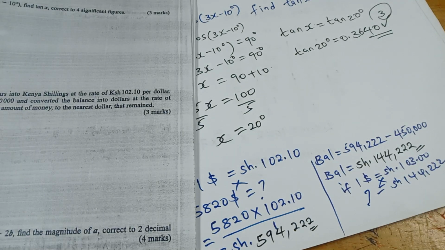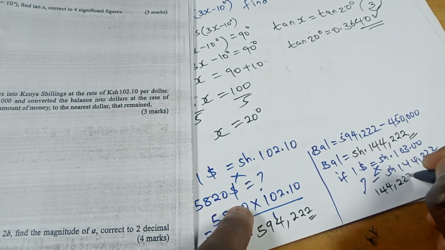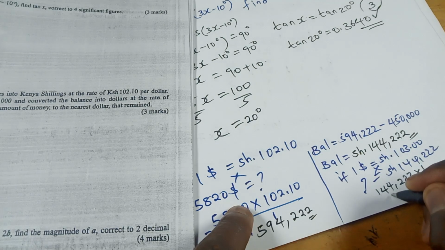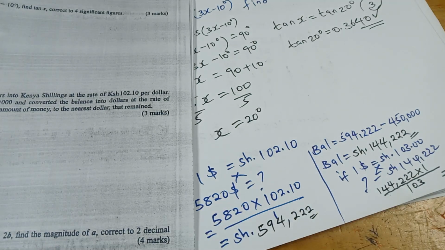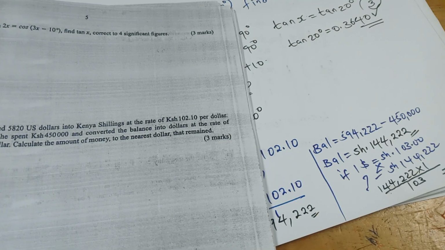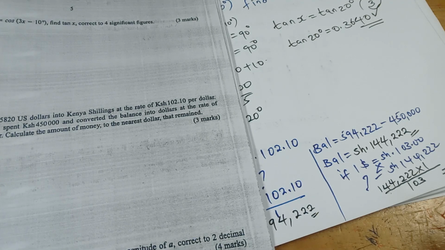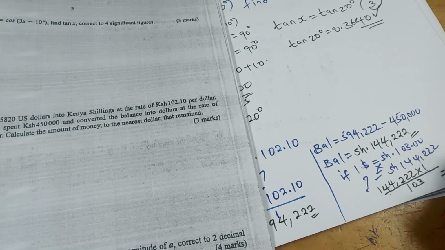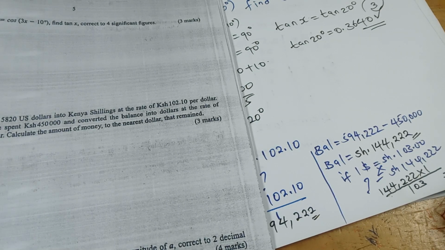And when we cross multiply, we are going to have 144,222 times 1 divided by 103. When we divide by 103, we are going to get 1,400.2. And our question is to calculate the amount of money to the nearest dollar that remained. So to the nearest dollar, it is going to be 1,400 US dollars. And we are done.